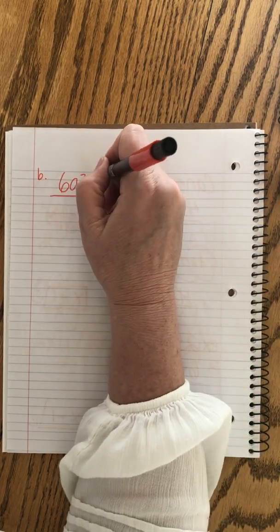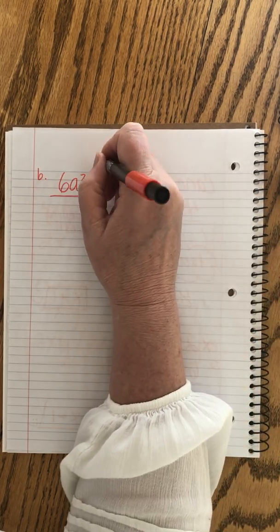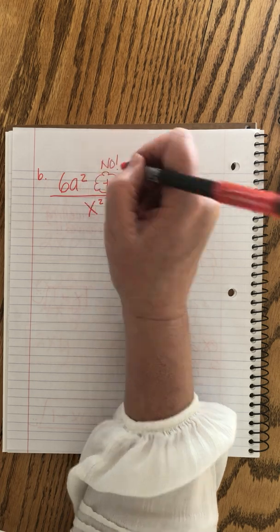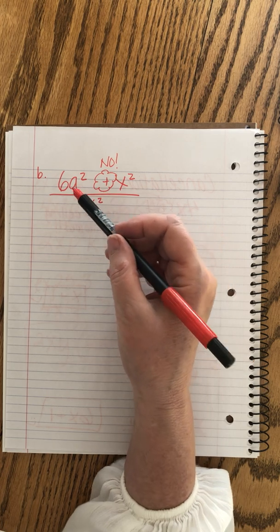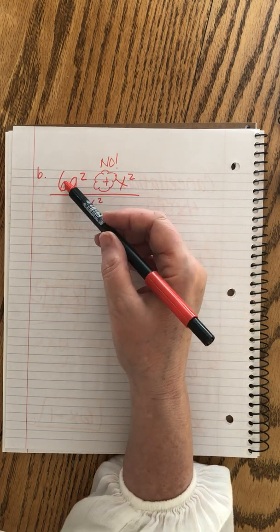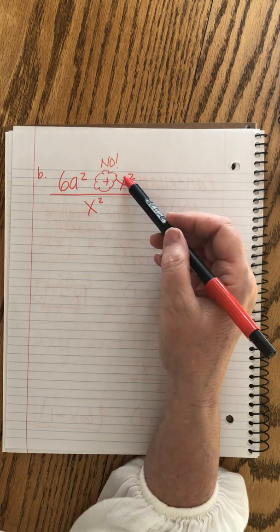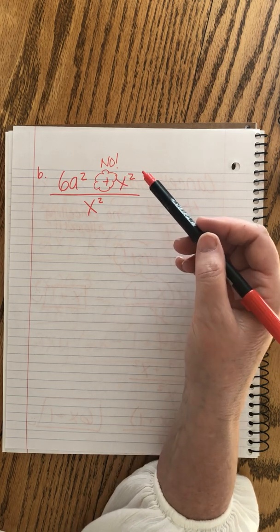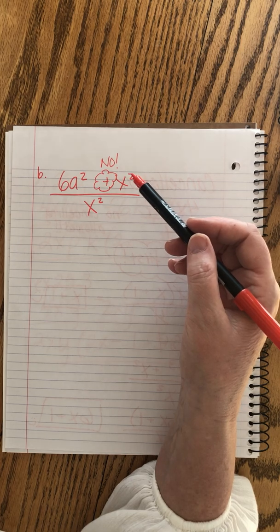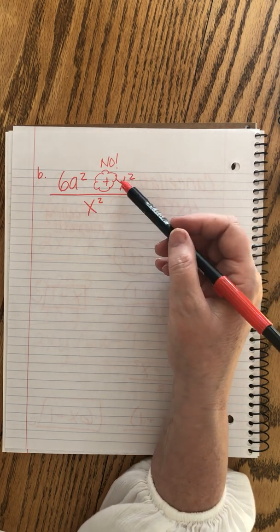And we see this, and we go, no, we're not allowed to cancel. Shoot. Okay, well, let's factor. We'll be able to factor and get it out. And then we look at these two and go, they have nothing in common. They have no common factors whatsoever. So there's nothing we can do, and we just have to leave that.